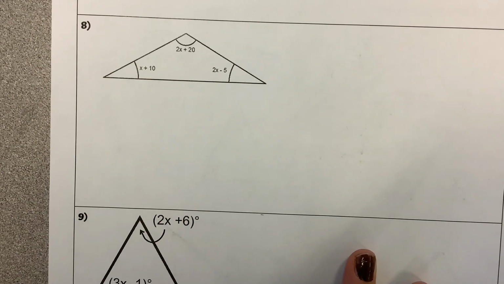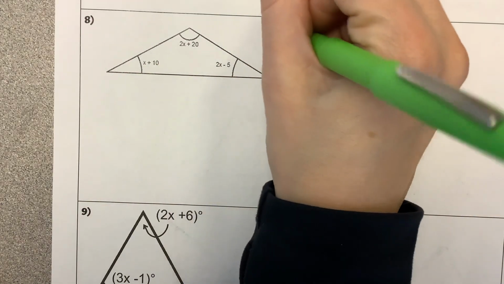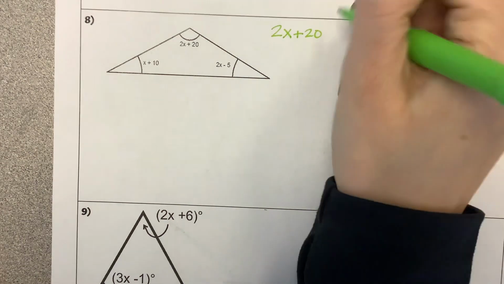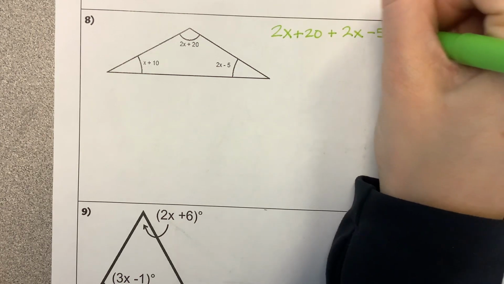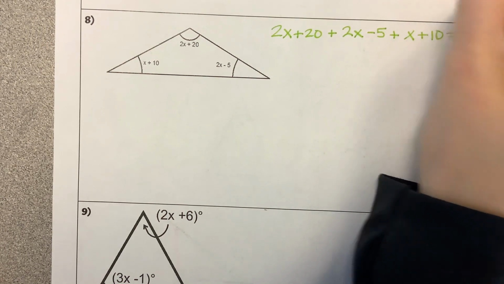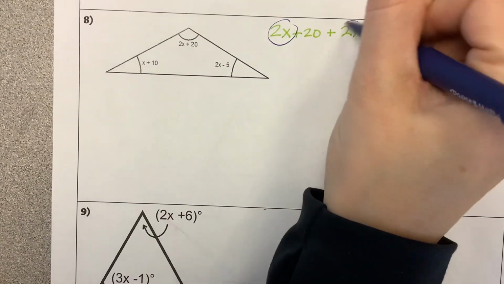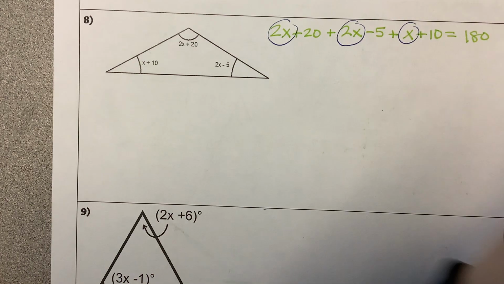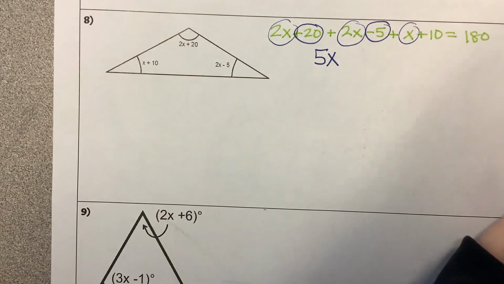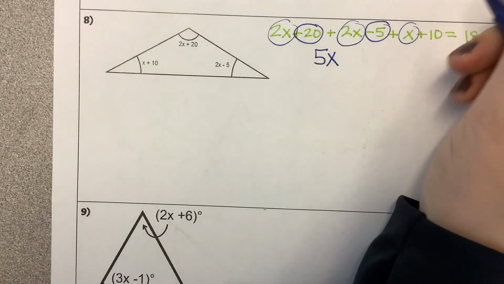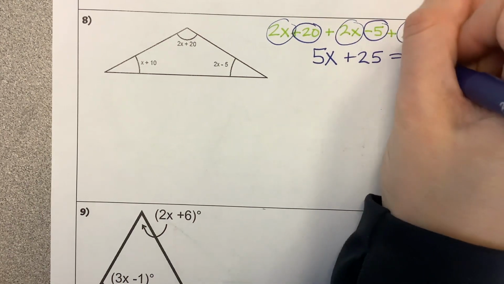Okay, number 8. Again, we just have a little bit more to these, but the same thing. I'm going to do 2x plus 20 plus 2x minus 5 plus x plus 10 should equal 180 degrees. Let's simplify this. I've got 2 x's, and an x. That's a total of 5 x's. I have positive 20 minus 5 is 15, plus 10 is 25, equals 180.